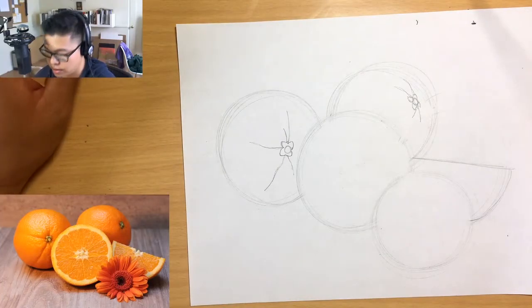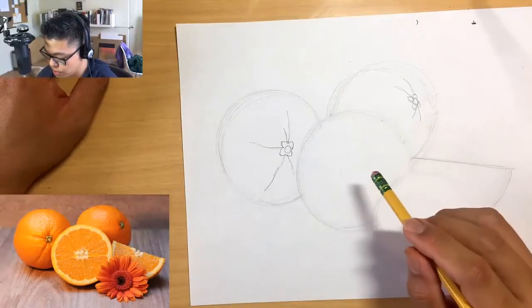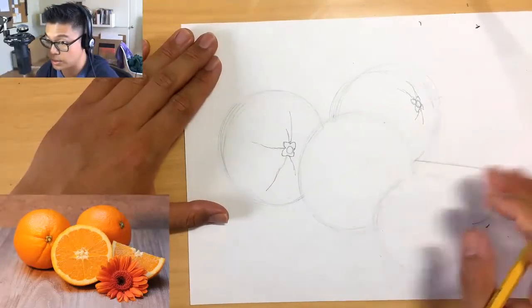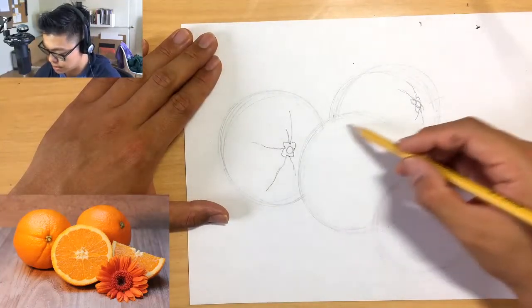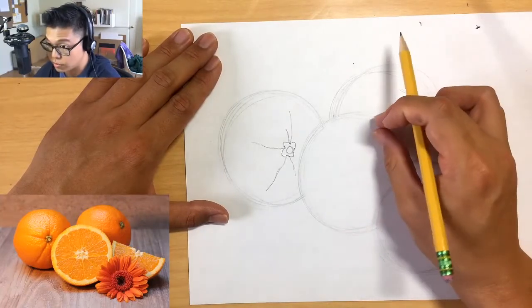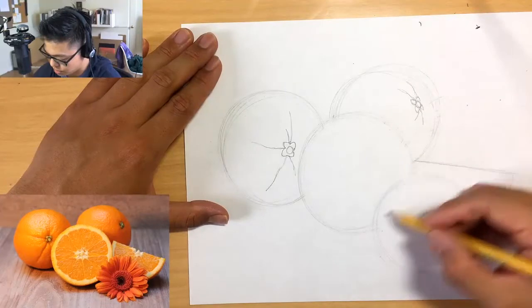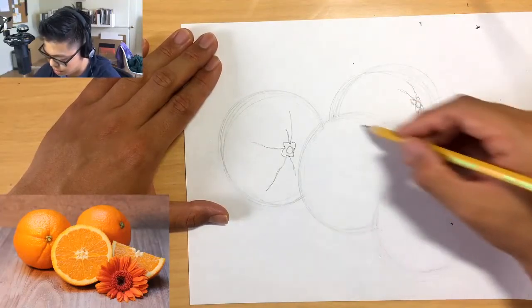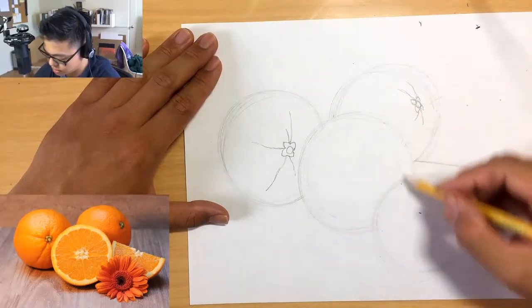Let's see what we can do about the orange slices within the oranges. Okay, starting with this one that's sliced in half. To draw the orange slices, I need a second layer to represent the pith of the orange, the white part, because that's where the orange slices begin. That's where they take their shape. So I'm going to draw a concentric circle.